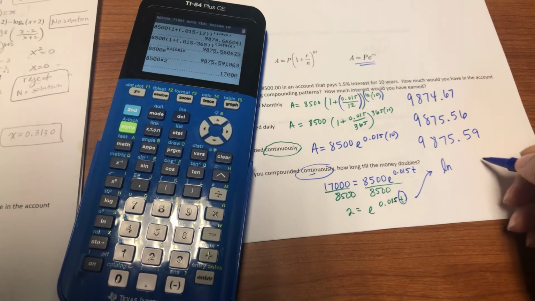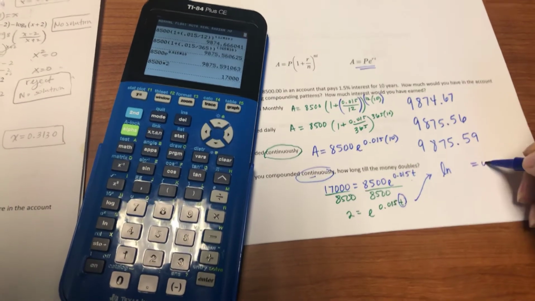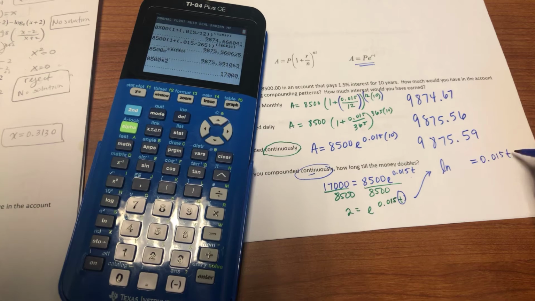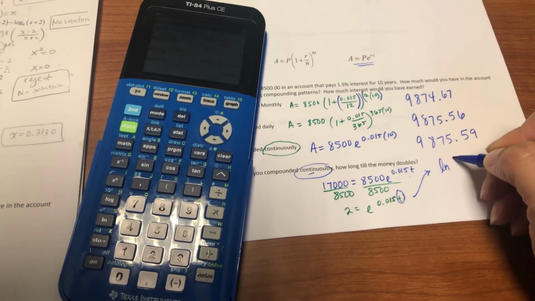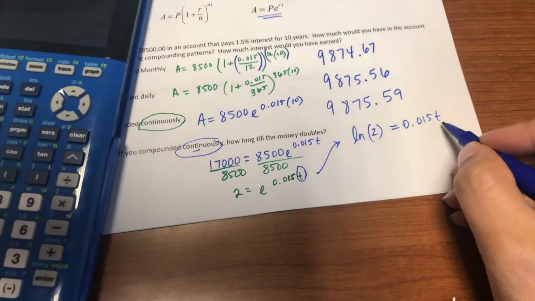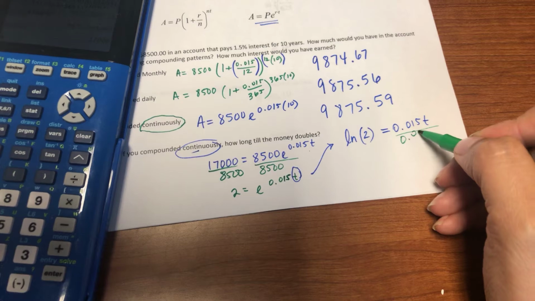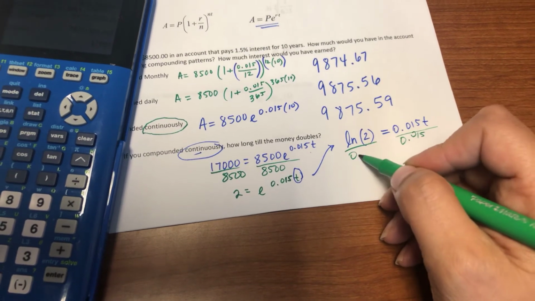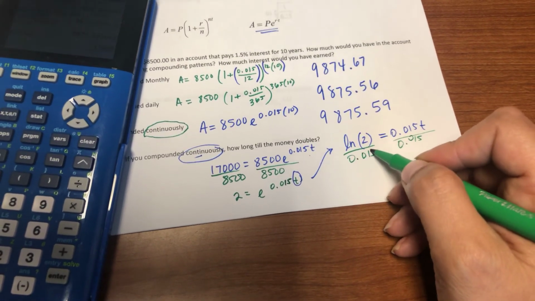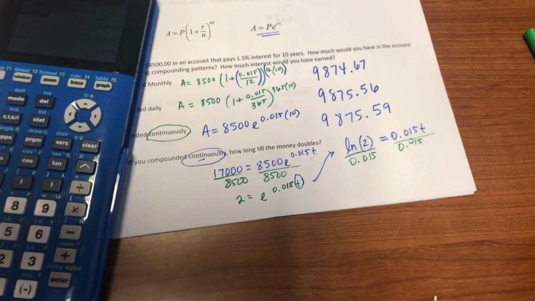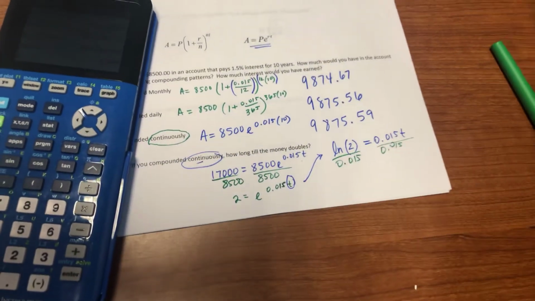Remember, the log is always equal to my exponent, so in this case 0.015t would be on the other side since that's my exponent, so the 2 goes here. Now look, I've freed up my t. The only thing left to do is divide both sides by 0.015.